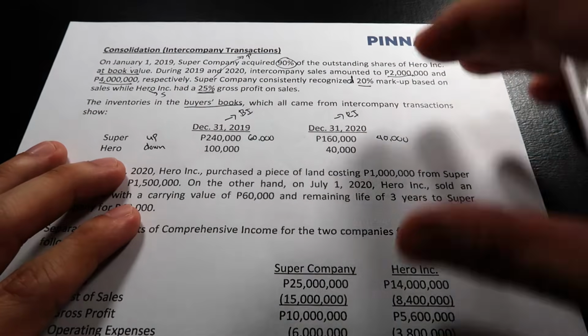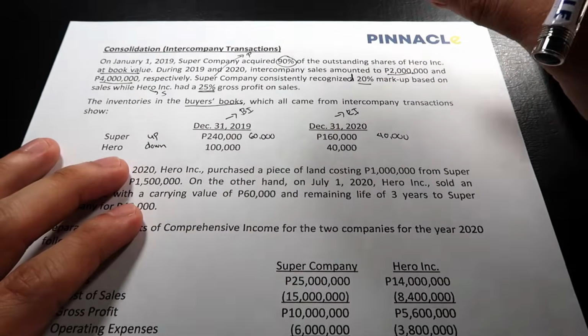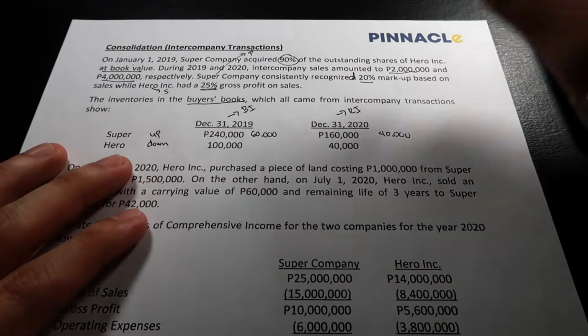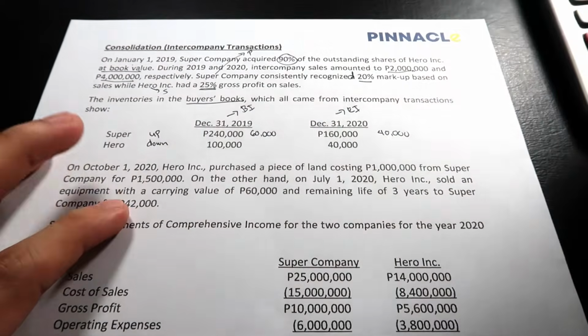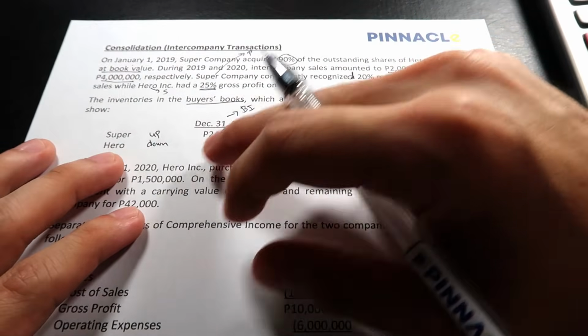Am I right? Because the sub sold to the parent with a markup. There shouldn't be any, right? Because they are one, you have to eliminate the markup. You do that as well for the subsidiary.